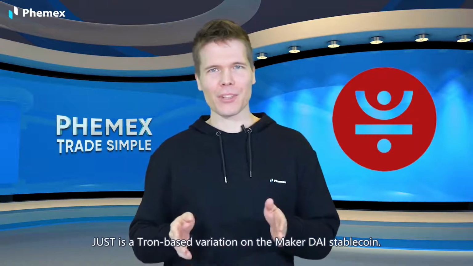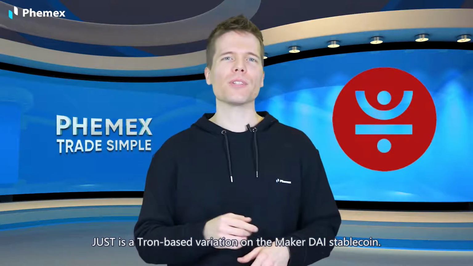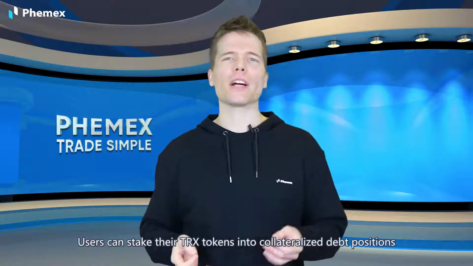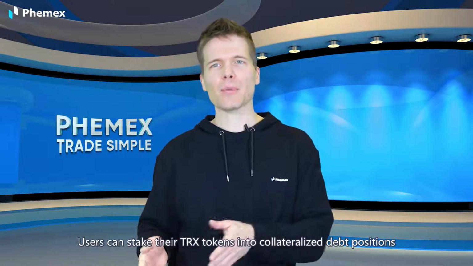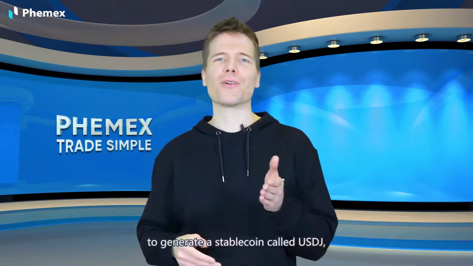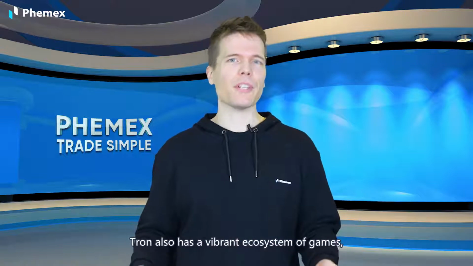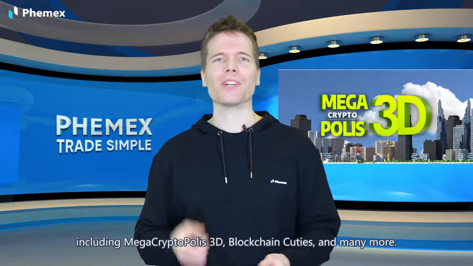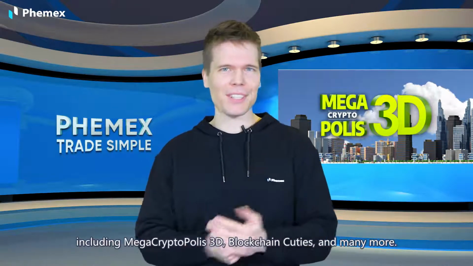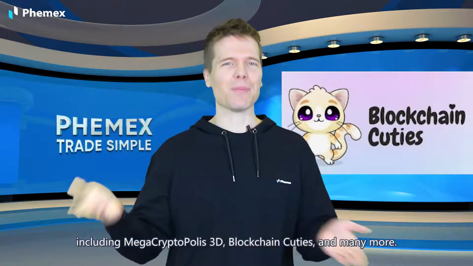Just is a Tron-based variation on the MakerDAO stablecoins. Users can stake their TRX tokens into collateralized debt positions to generate a stablecoin called USDJ, which is pegged to the value of the US dollar. Tron also has a vibrant ecosystem of games, including Mega Cryptopolis 3D, Blockchain Cuties, and many more.